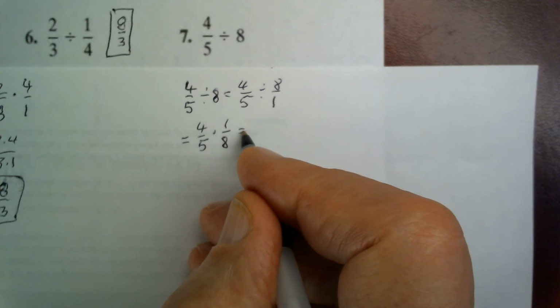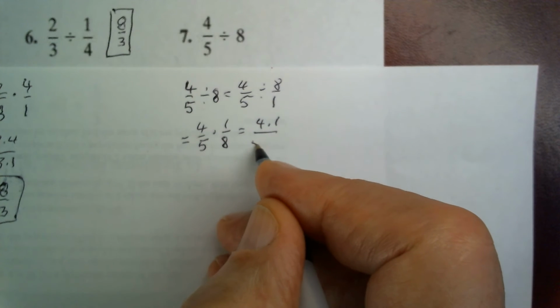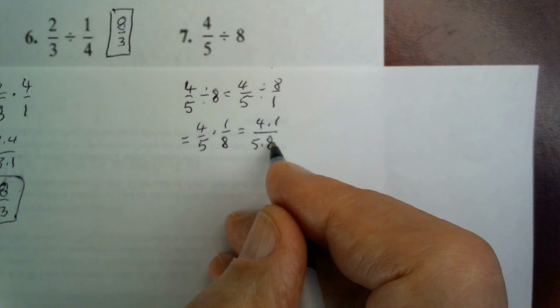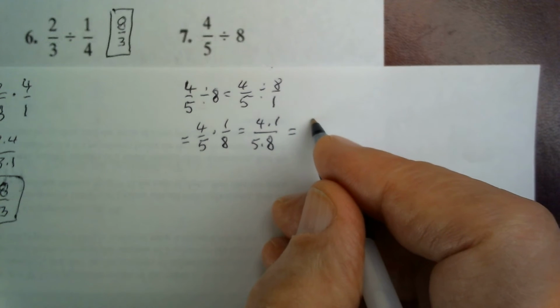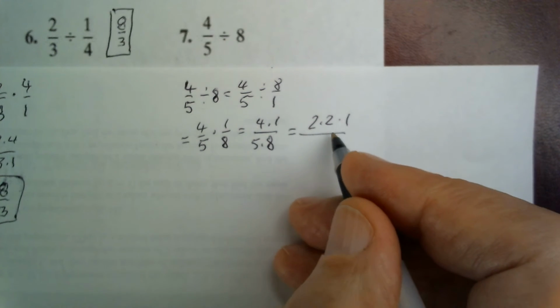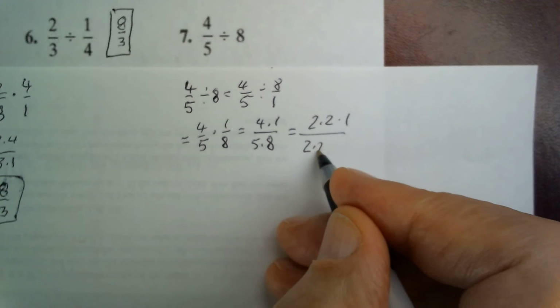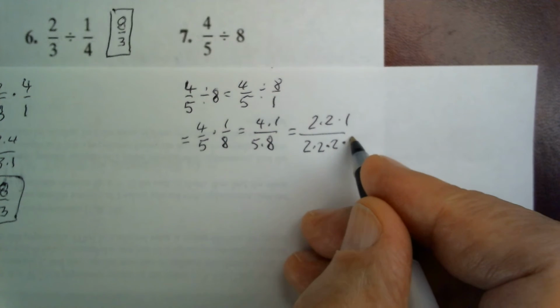And so that is equal to 4 times 1 divided by 5 times 8. And as we develop the prime factorization of the numerator and denominator, we get 2 times 2 times 1 divided by 2 times 2 times 2, the prime factorization of 8, times the 5.